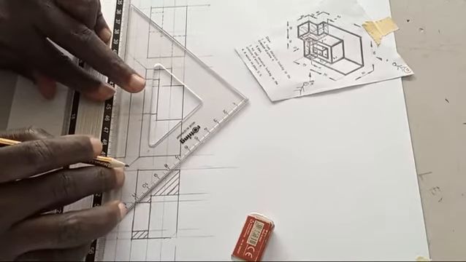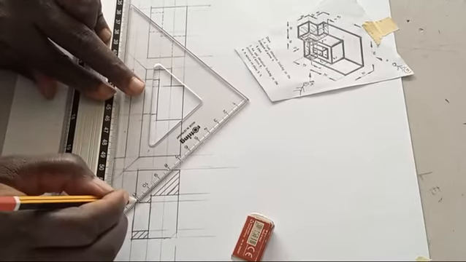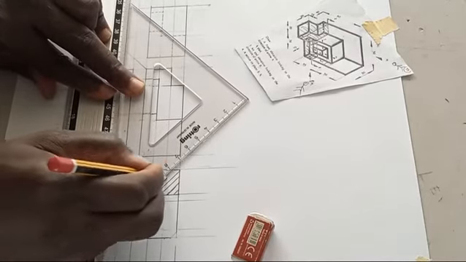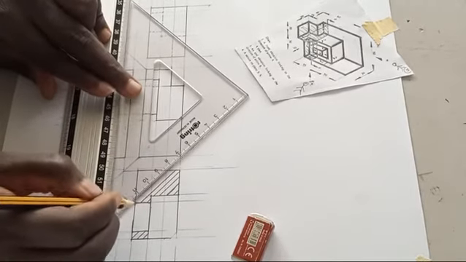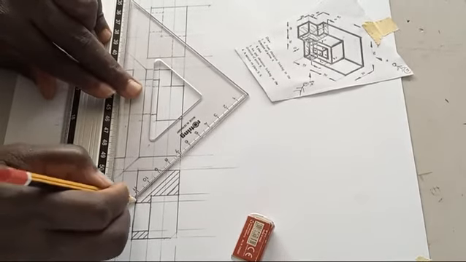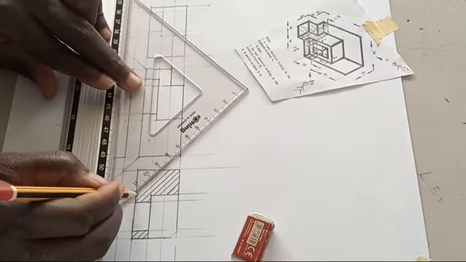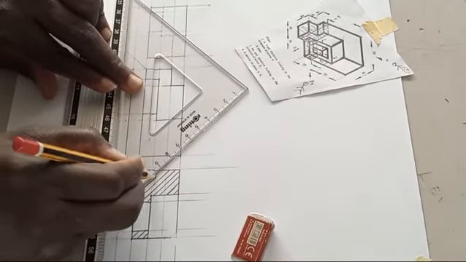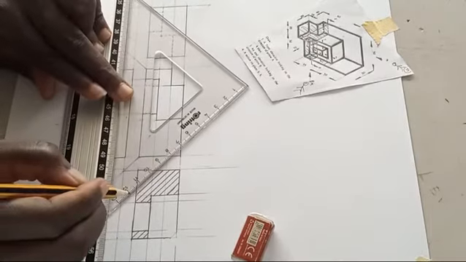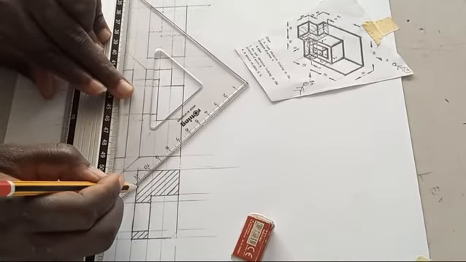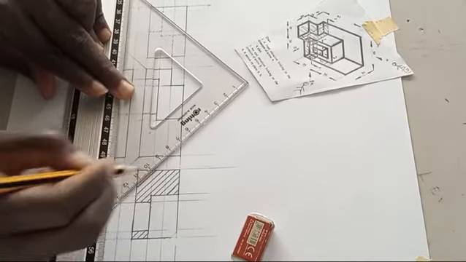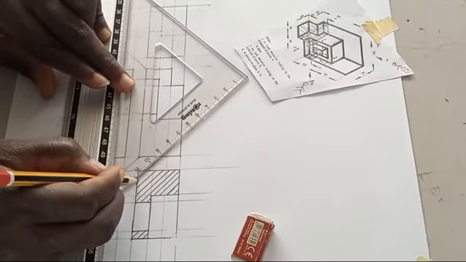Now, section line must be done with a 45 degrees set square, that is if none of the outline of the drawing is inclined at 45-degree angle. If any of the outline is inclined to 45 degrees, then you use a 60-degree set square to section your drawing.